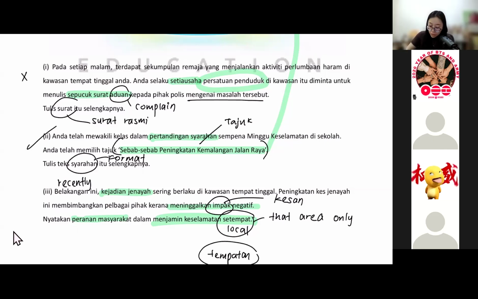No, sebab-sebab is your kata kunci. This one is your keyword. Then this one, peningkatan, will be your topic. So this one they say peningkatan, which is increments. Now the accidents keep on increasing. So later for your topic you need to introduce like now kemalangan jalan raya keep on increasing.